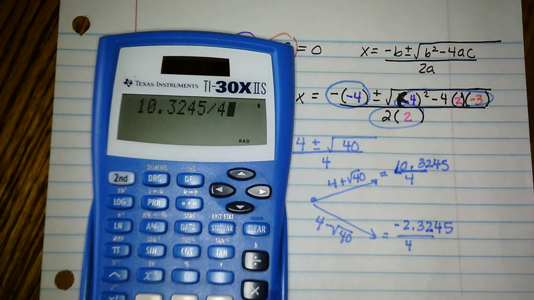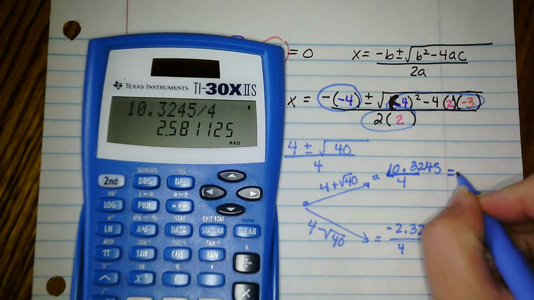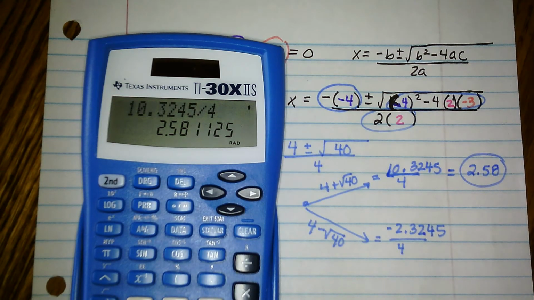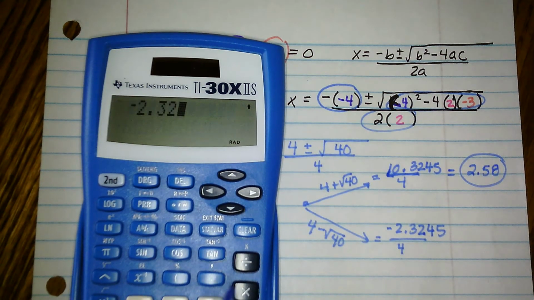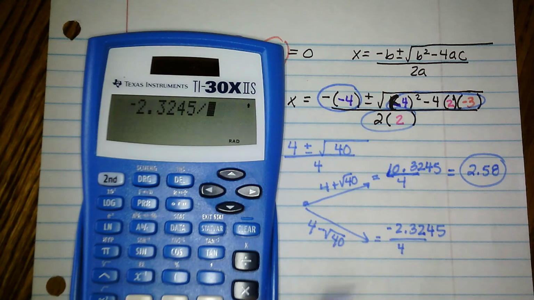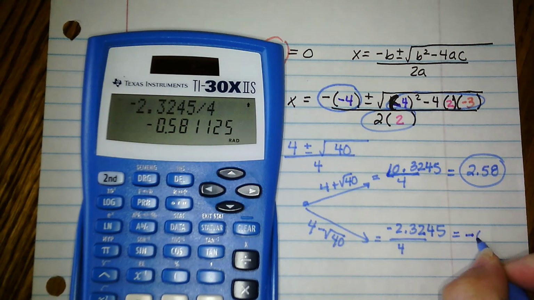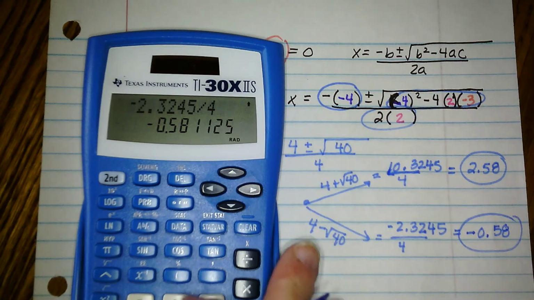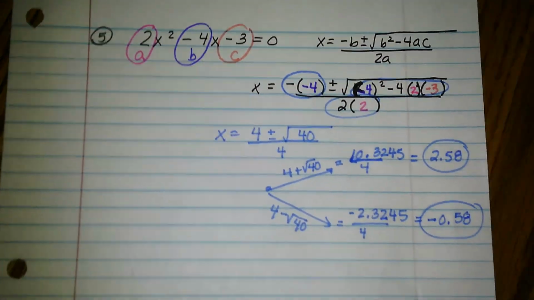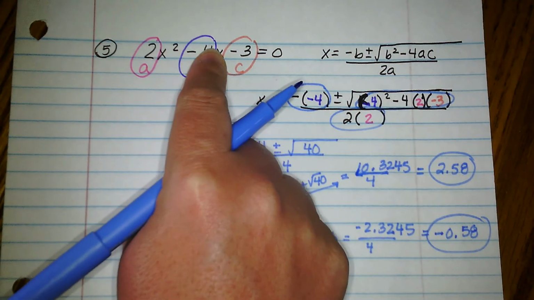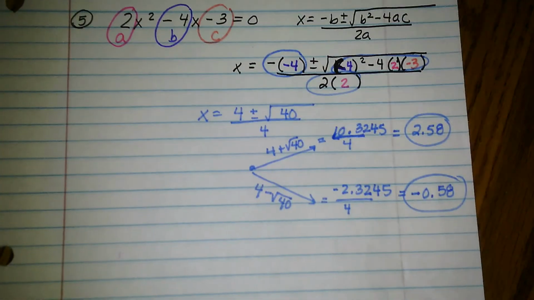10.3245 divided by 4. This is going to round to 2.58. Negative 2.3245 divided by 4. And that's going to give me a negative 0.58. Those are our answers. Those are the values that make the x's to make 0 happen.